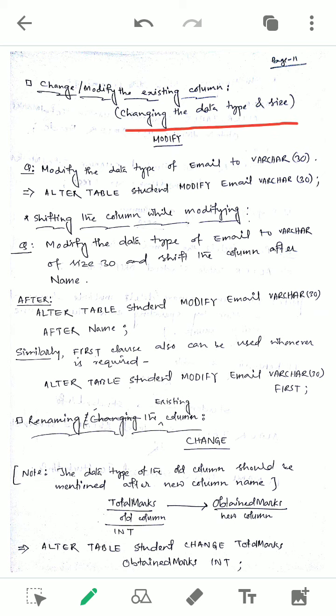Previously we had the data type like varchar 20, and you need to change it from int to varchar, or date to int, whatever. For any modification of the data type, we have to use the modify clause. In the previous case we used the add clause, now you have to use the modify clause. Just remember these things.